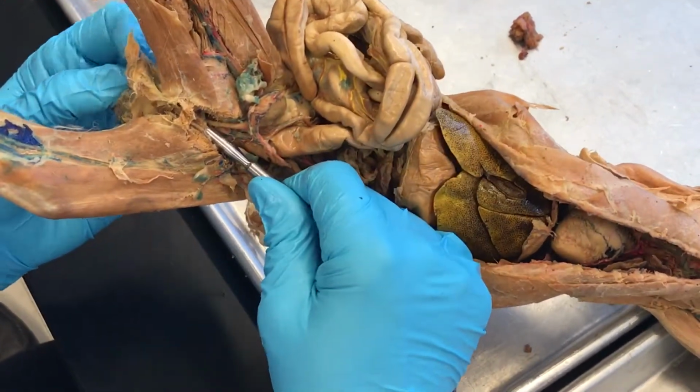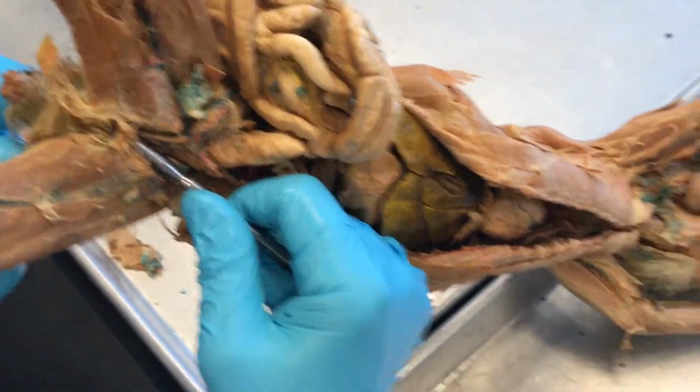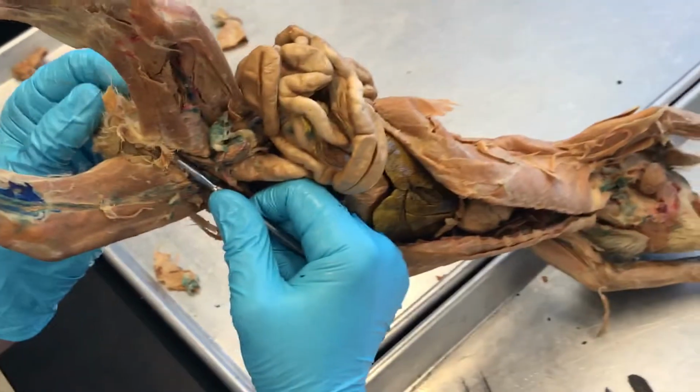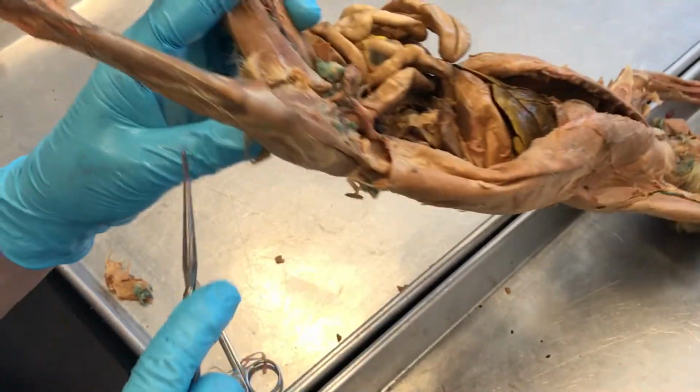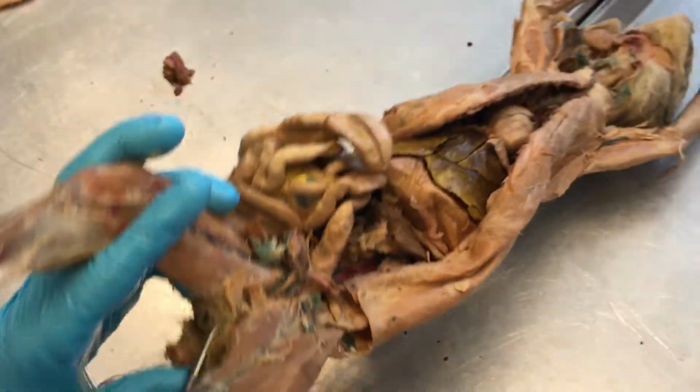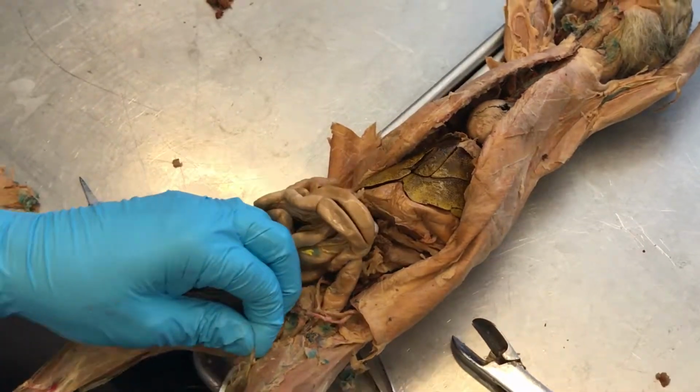I feel like I'm poking a new opening. That's all right. You did it to the male, no problem. We've got an opening in front of the anus, but I'm not making a connection between the two of them.